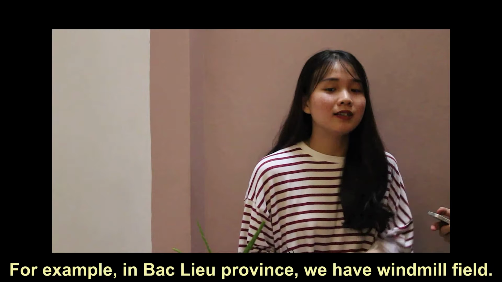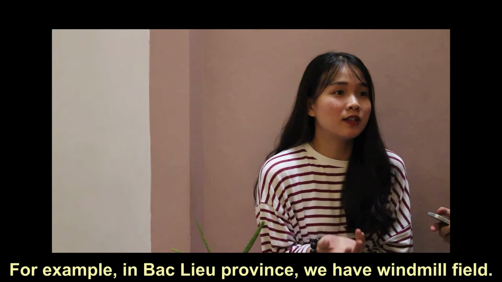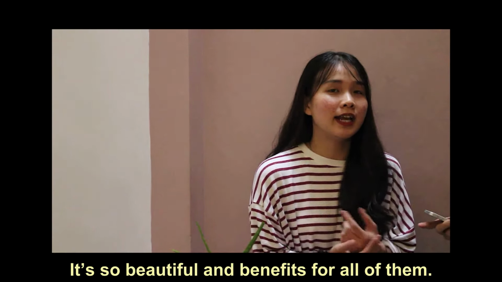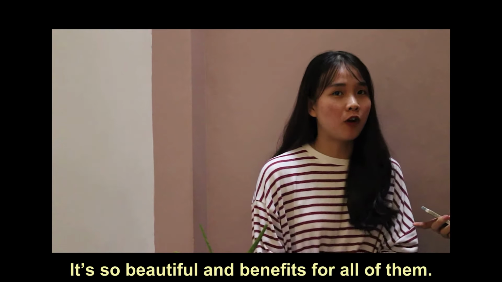For example, in Bạc Liêu province, we have a windmill field. It's so beautiful and beneficial for all of them. Thank you.